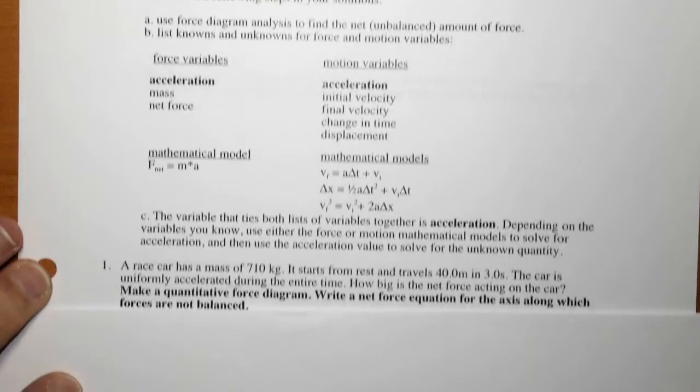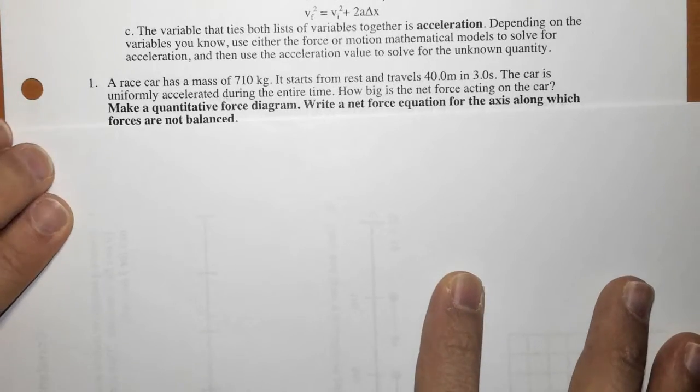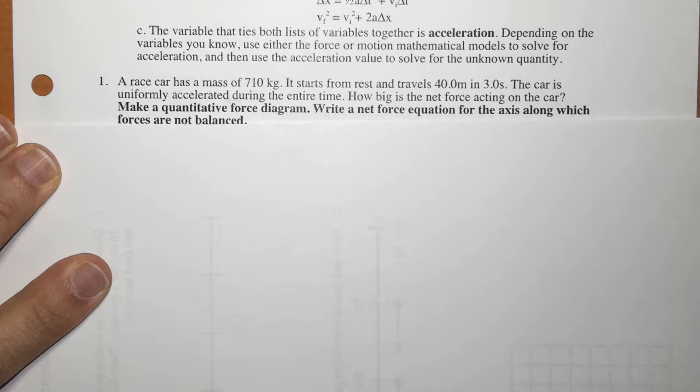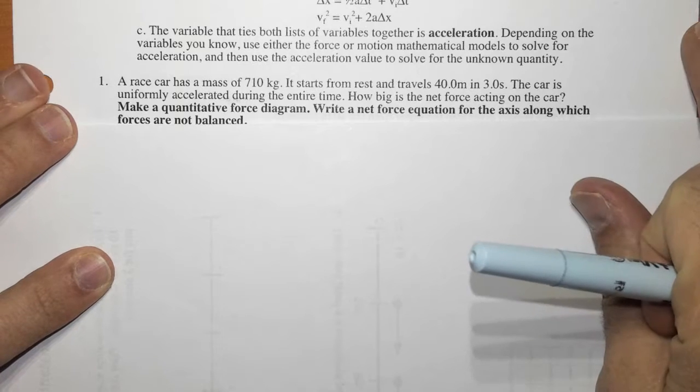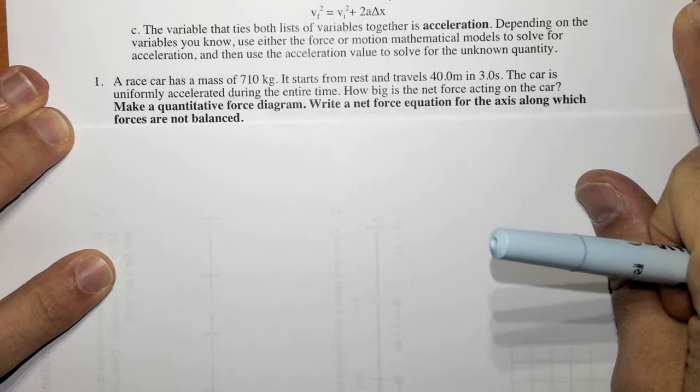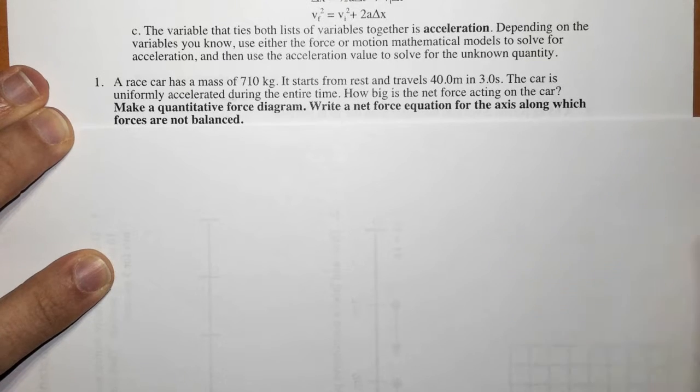A race car has a mass of 710 kilograms. It starts from rest. Sometimes it is not given directly, but you see it starts from 0, right? So that means that initial velocity is 0. It starts from 0, travels 40 meters in 3 seconds. The car is uniformly accelerated during the entire time. How big is the net force acting on the car?